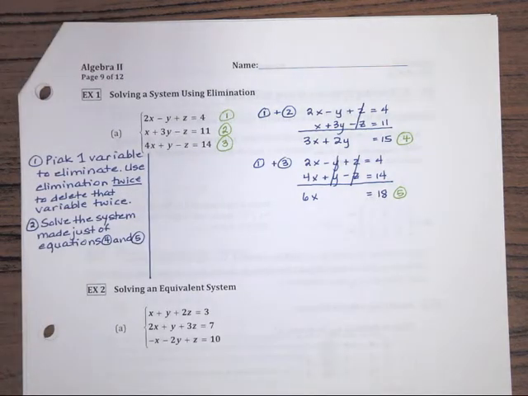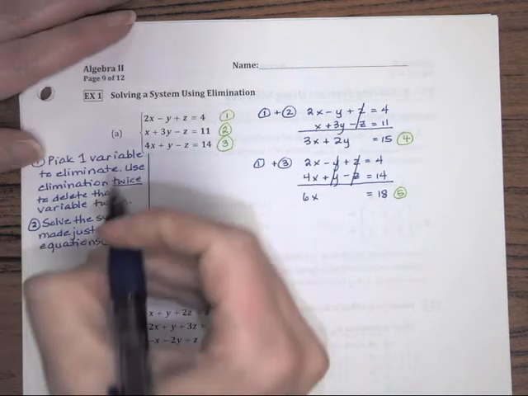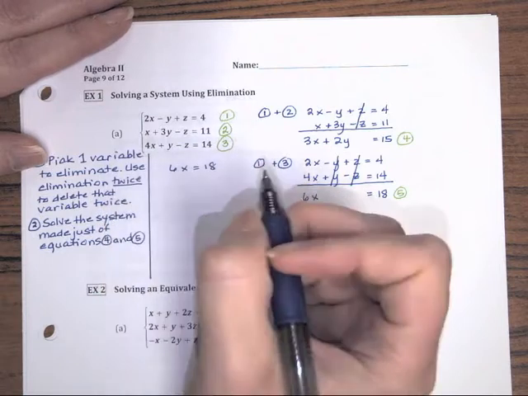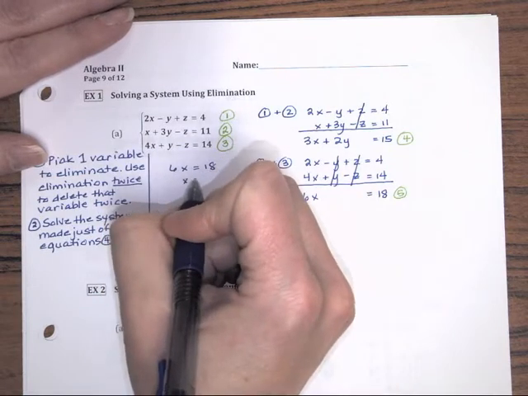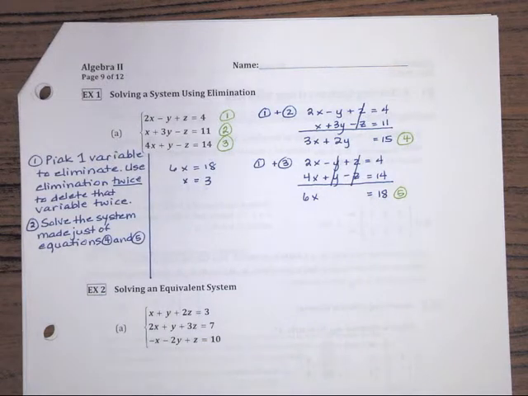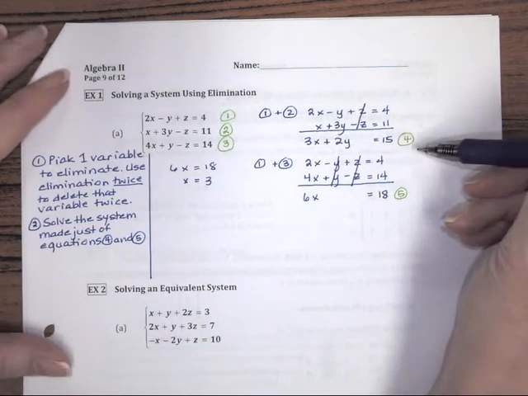Okay, so here's what we're going to do. We're going to start out with 6x equals 18. Divide by 6. We have x equals 3. Wow, got one variable. Now, we've got to solve for the whole system, that's equation 4 and 5, right?